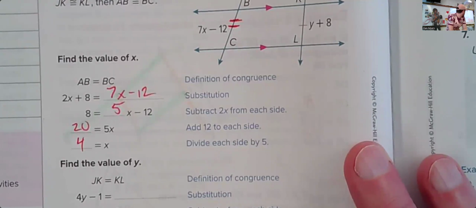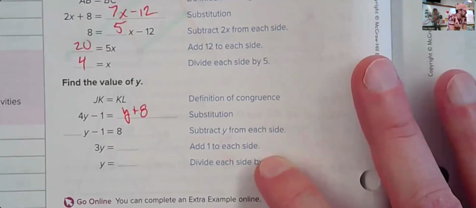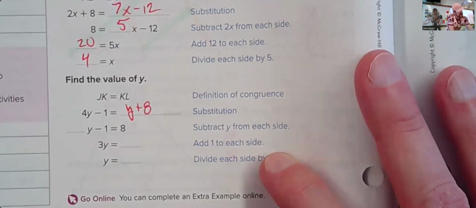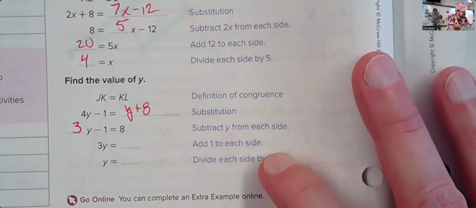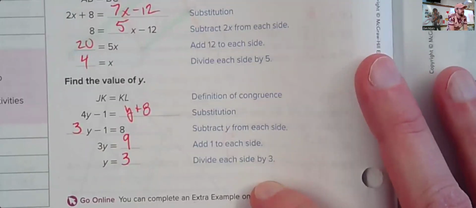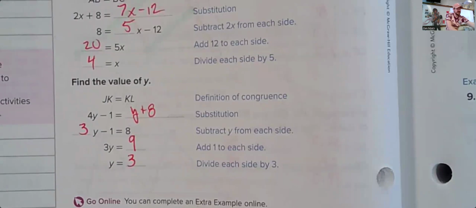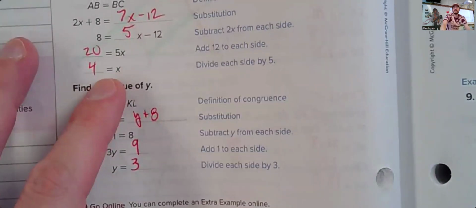We can do the same thing to solve for y. We take 4y minus 1, set it equal to y plus 8. This time we subtract y from each side. So 4y minus y is 3y. Add 1 to both sides. 8 plus 1 is 9. 3y equals 9. Divide by 3. What does y equal? 3. There you go. Basic algebra. Cool. That's it. The math rarely changes. The way we set it up changes, but the math that we do doesn't really change. All right. That's it for your notes for today.